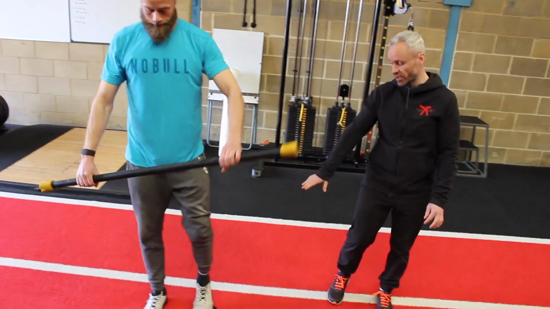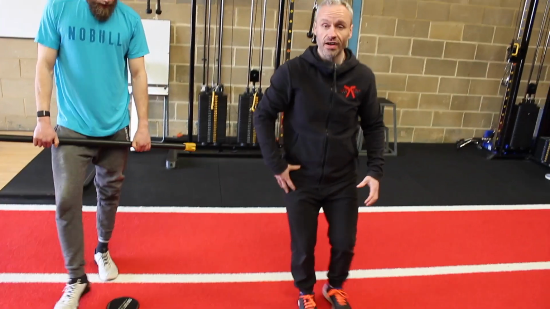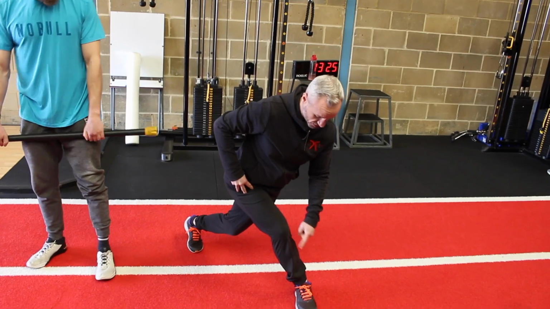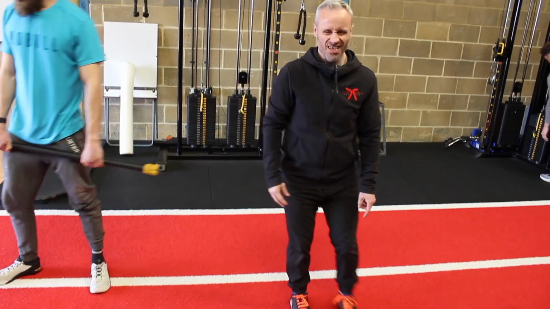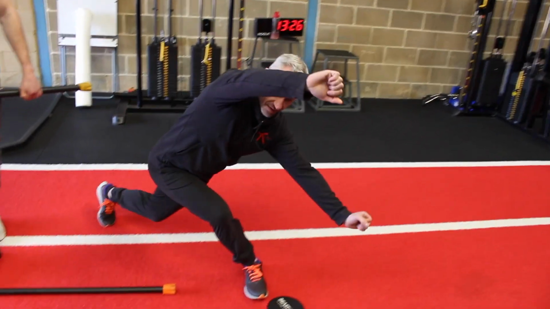So what we'll now do is we'll take away the slide and we're going to take it into a step. So the step is a transition of weight to the rear. That's certainly going to unload the front of my foot. It's going to be a little bit more dynamic. So this has got a bit more speed to it. So now we're going to be step and back.